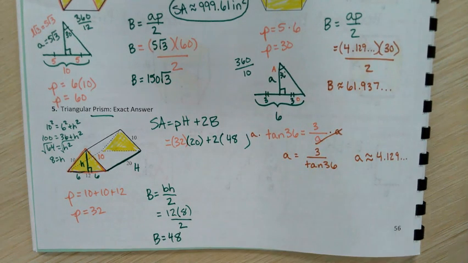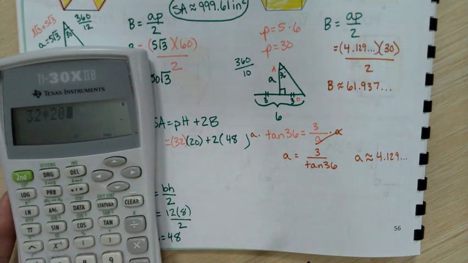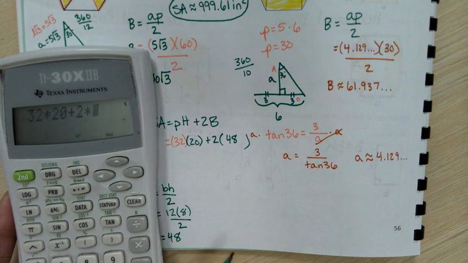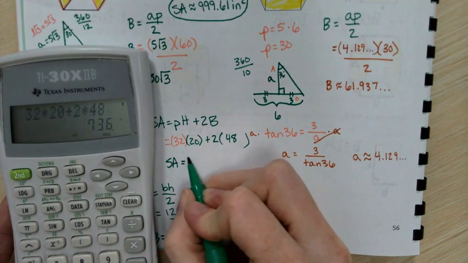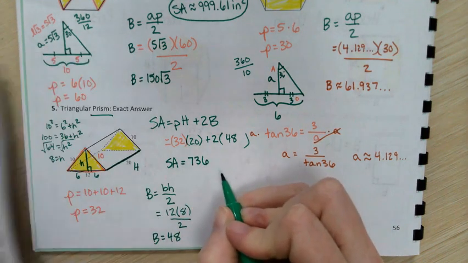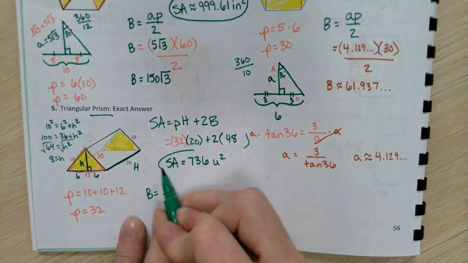And then all that's left is to calculate it out. So 32 times 20 plus 2 times 48. And our final triangular prism has a surface area of 736. No units, so we'll just call them square units in general.